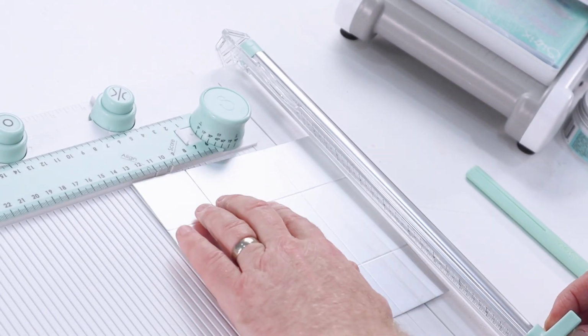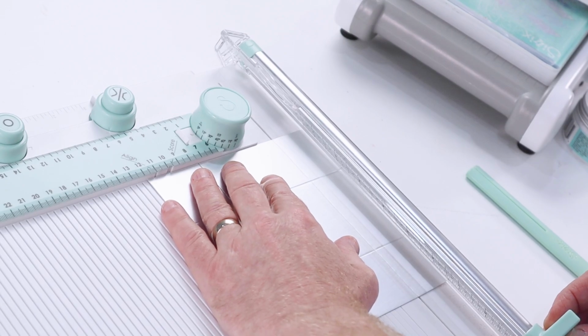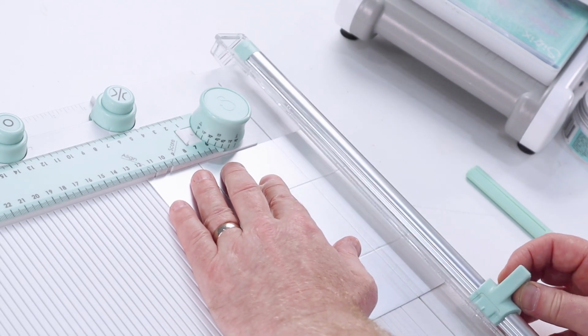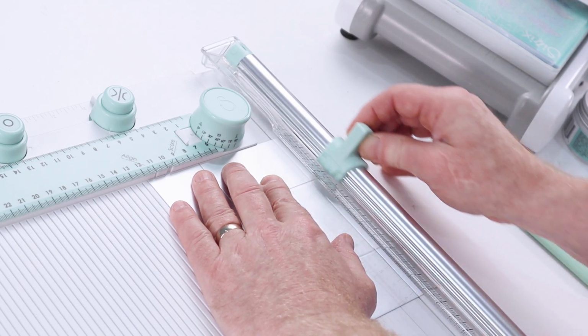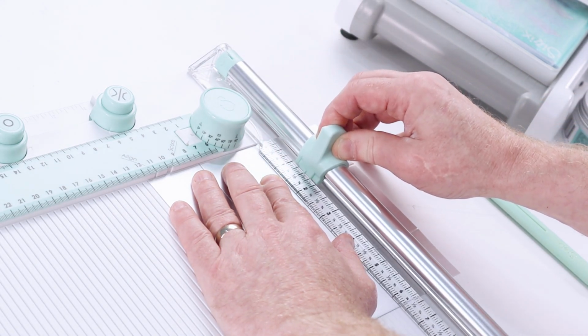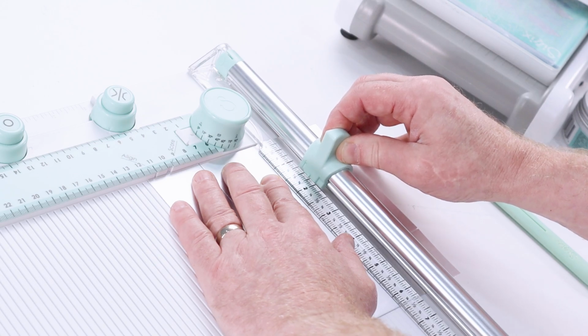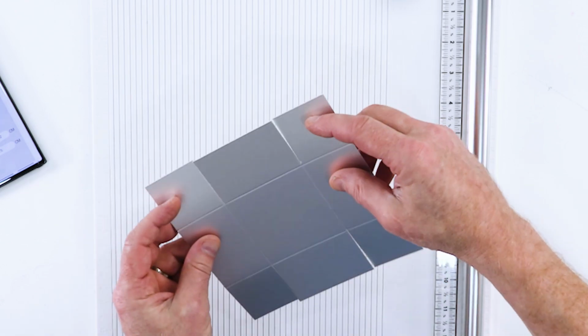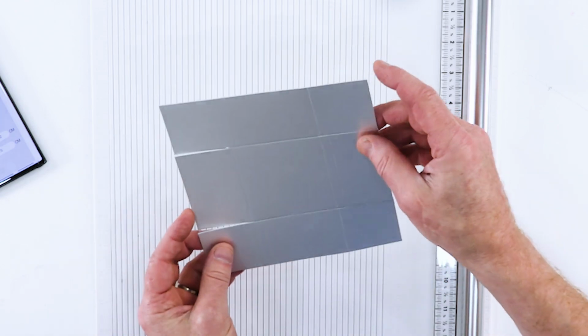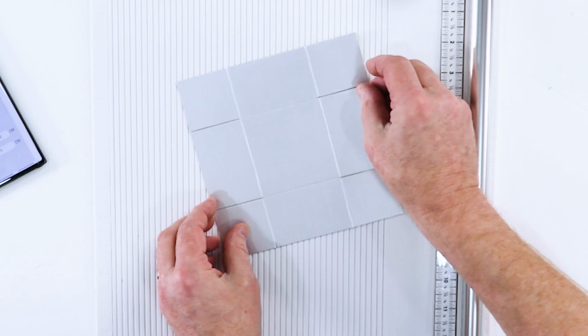And I'll turn that around through 90 degrees, and I'll repeat the process here. First one, and then the other. And so here we have those wonderful tabs which will allow us to glue our box into place, cut cleanly and accurately using our trimmer.